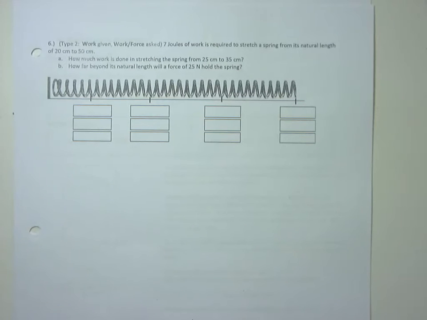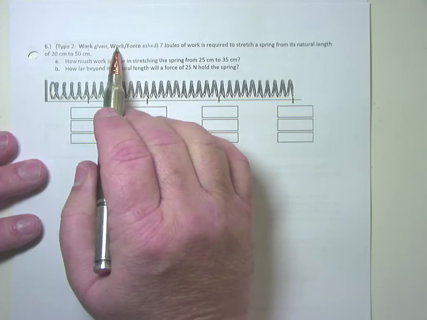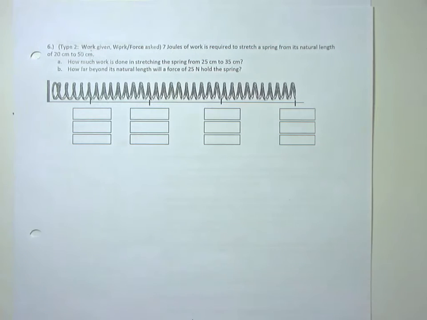Look at the next problem. This is the type 2 of these problems. Type 2 is, I'm going to give you work and ask about work. You go, wait a minute. So look at it. I give you 7 joules of work required to stretch a spring from its natural length of 20 centimeters to 50 centimeters. This one I did a part A, part B. How much work is done in stretching a spring from 25 centimeters to 35 centimeters? And how far beyond its natural length will a force of 25 newtons hold the spring?